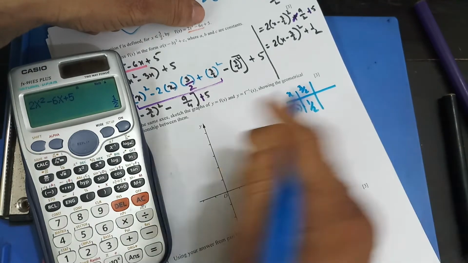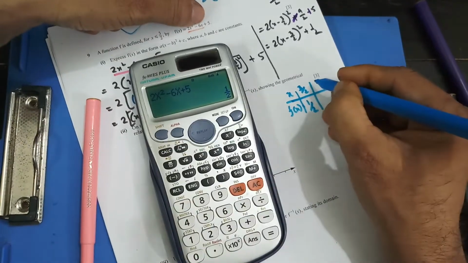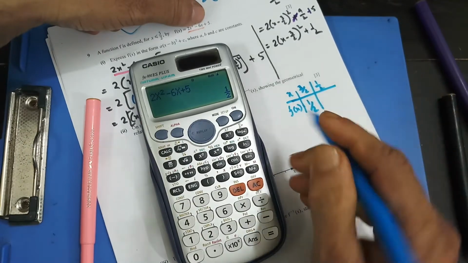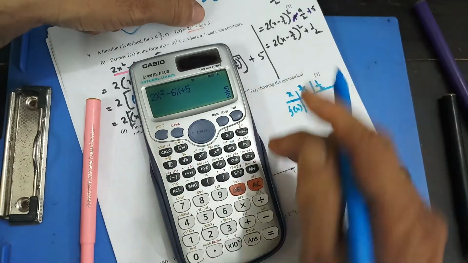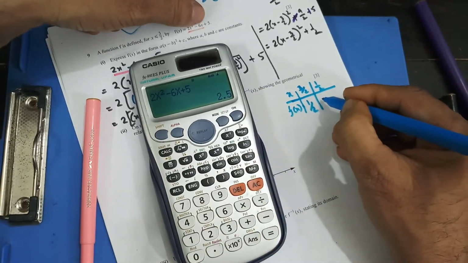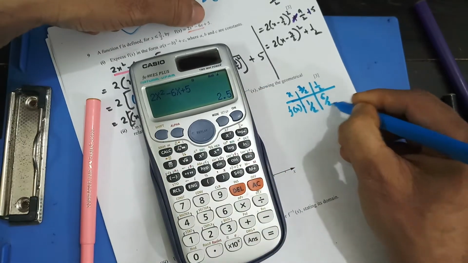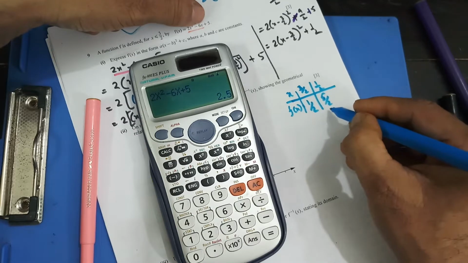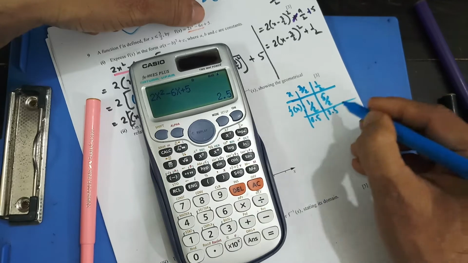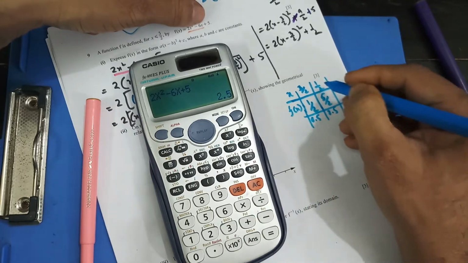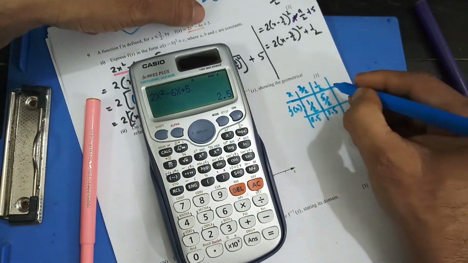Very good, 1.5 is here. What if I take half, 0.5? I'm going to have 5/2, that means 2.5. So this is going to be 2.5, and that's going to be 0.5. I hope you can see that. That's actually me helping myself later on.